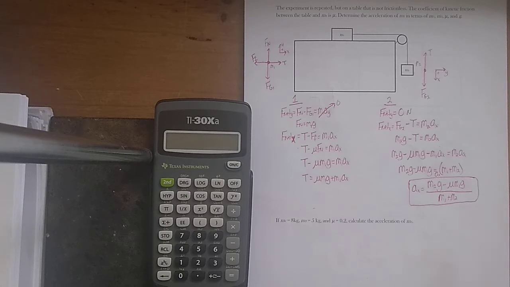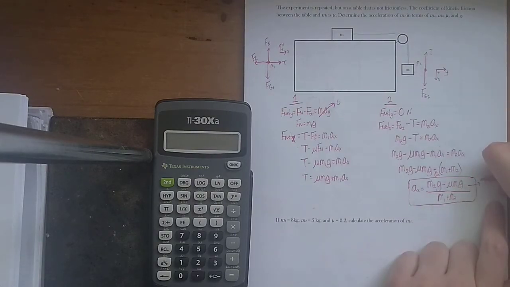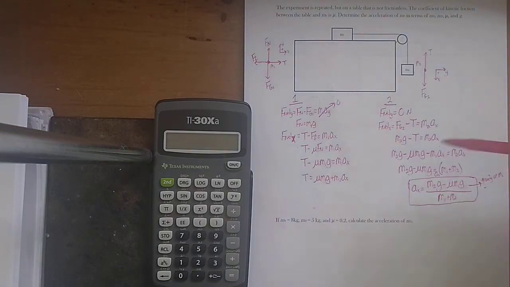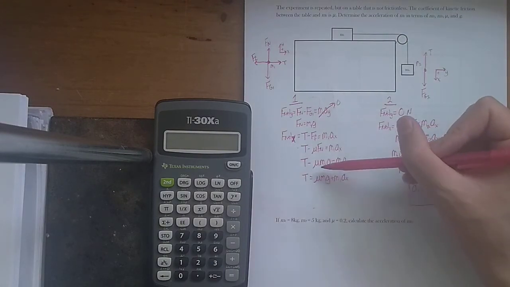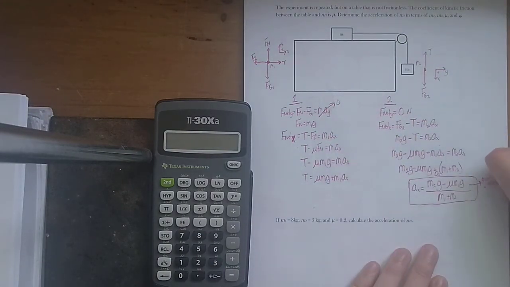what I really want to look at is the top and the bottom again. This top part, and I guess we could factor out a g if we wanted to, but no real point to do that. m2g, we know, is the force of gravity on m2. Minus mu m1g. Where did that term come from? Well, it was here, and if we trace it back up, we see that it's the force of friction on m1.